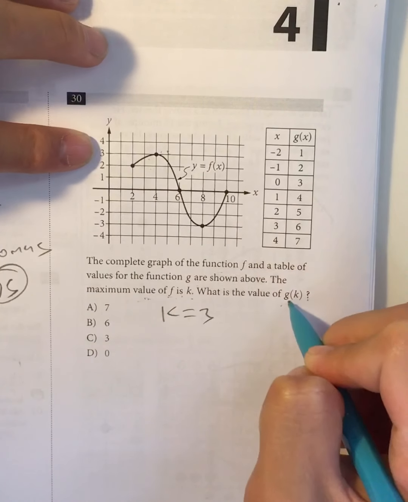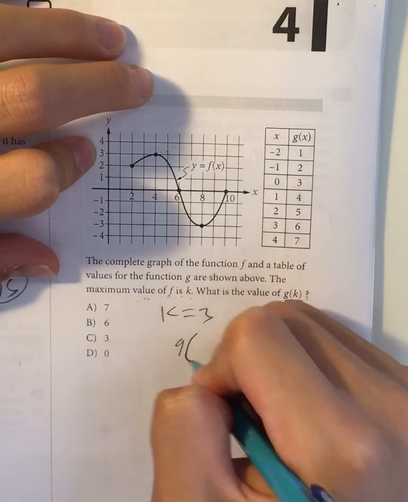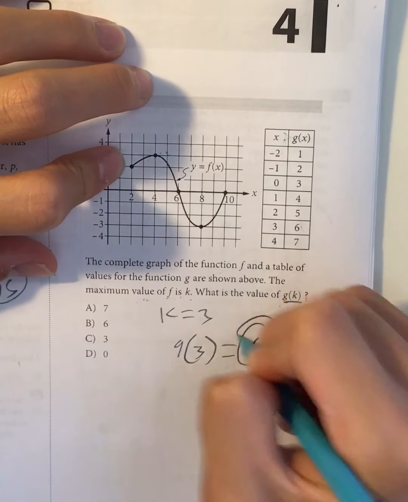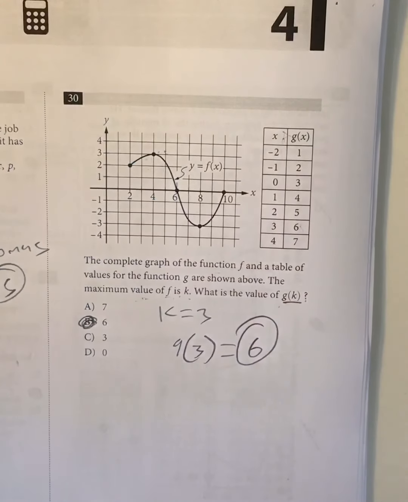So k is 3. So they're asking, what is g of 3? If you look right here, g of 3 is 6. Meaning your answer is going to be B, 6.